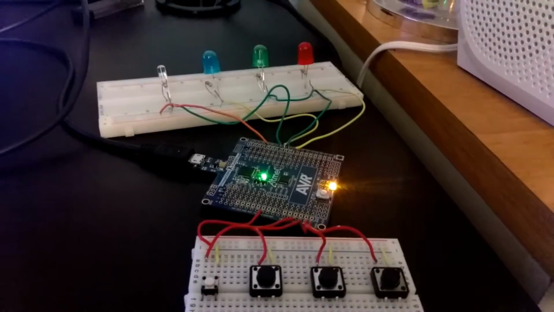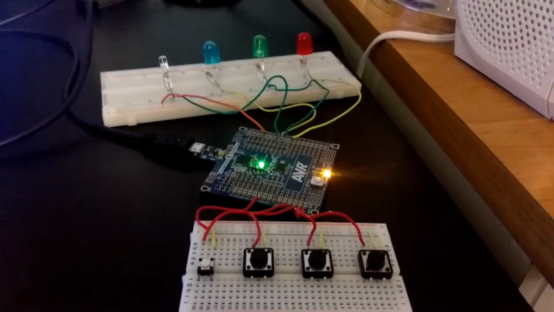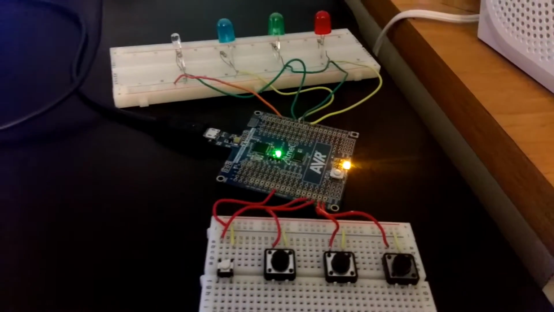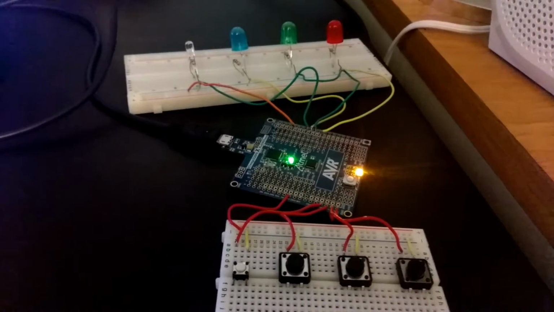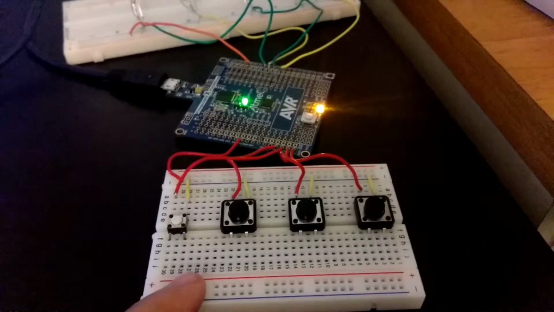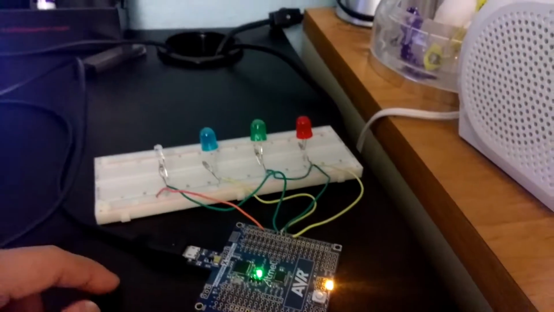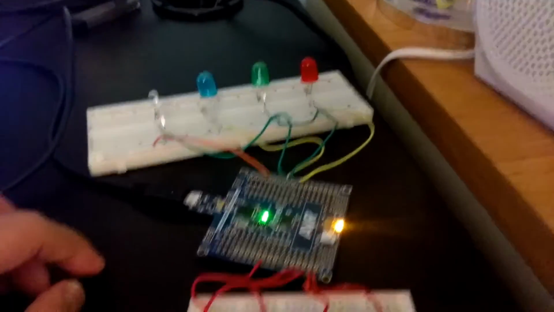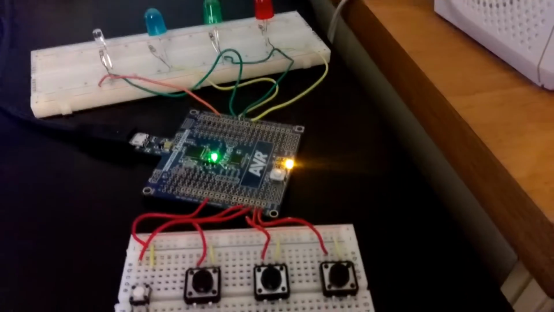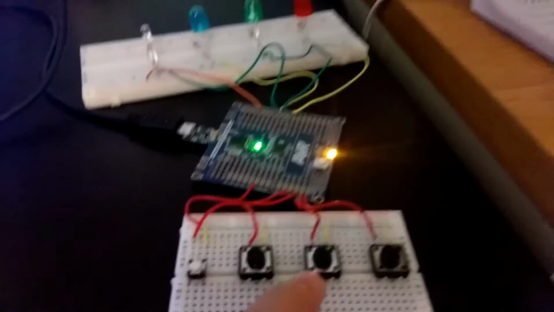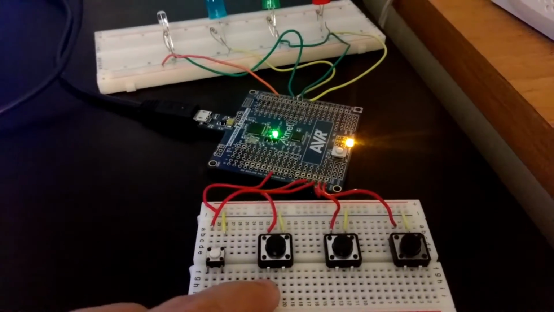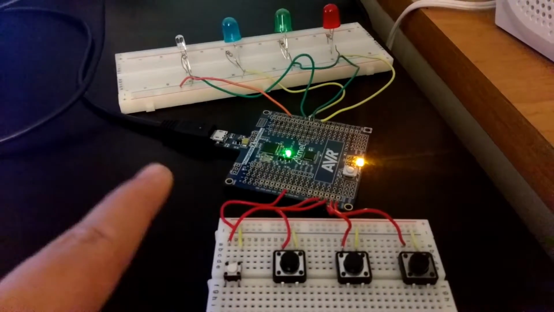Hi, so for my COMPE 375 final project, I decided to recreate the memory game Simon using the ATMega328PB microcontroller. I have 4 buttons here that signify user input, and I have 4 LEDs here to signify the LED sequence that I need to match. This button corresponds to the red LED, so if I press this button, the red LED should light up. This button corresponds to the green LED, this button is the blue LED, and this button is the yellow LED.